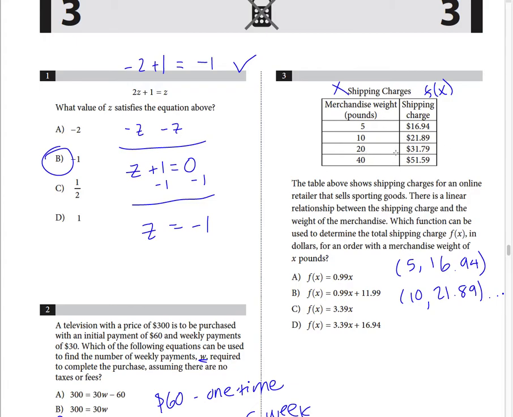But I'm thinking for this one, it might be easiest, especially in our no calc section, to maybe plug in the answer choices. I'm going to pick x equals 10, because that's going to be an easy number to work with. And I'm going to see if x equals 10, f of x should equal this number, $21.89. So if I plug in for A, when x equals 10, we have f of 10 equals 99.99 times 10, which is just going to equal 9.9.